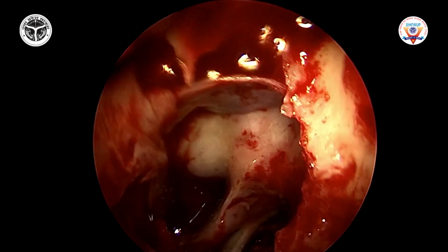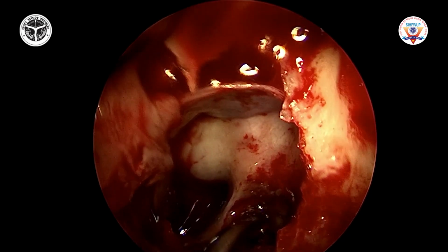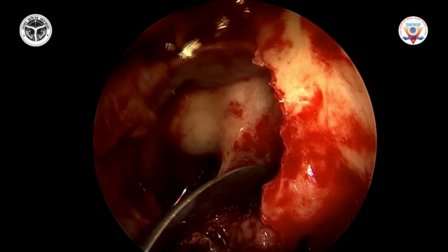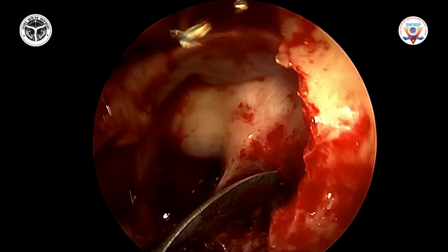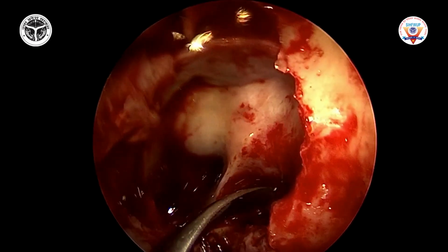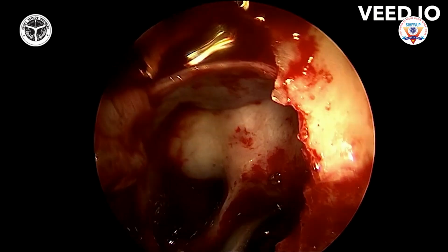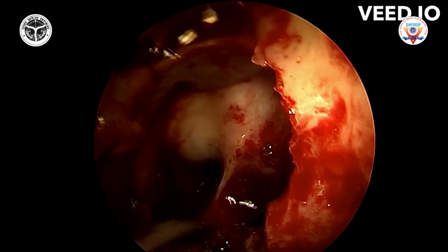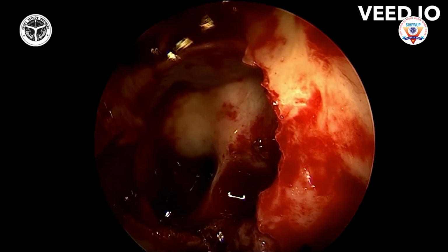So with the help of cautery, if you are not able to remove the surrounding mucosa, we can also burn the mucosa and remove it. Like in cases of cribriform plate, where the mucosa is thin and the bone is also thin, in that case we just cauterize the surrounding area and then can put the graft.